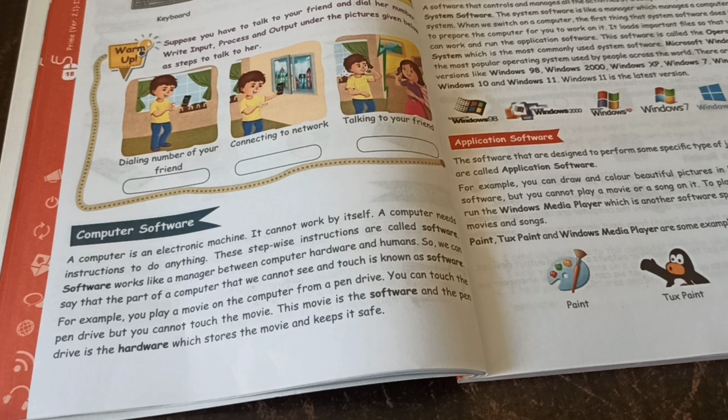A computer does not have emotions. When we instruct any machine, then the machine works, like a computer also. These stepwise instructions are called software. Software works like a manager between the computer hardware and humans.